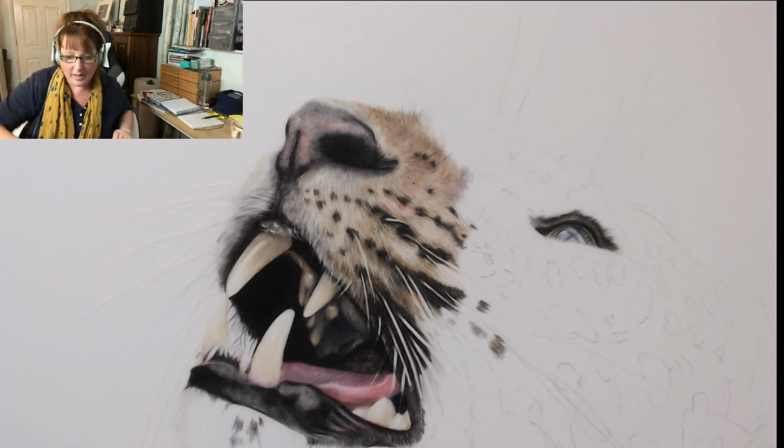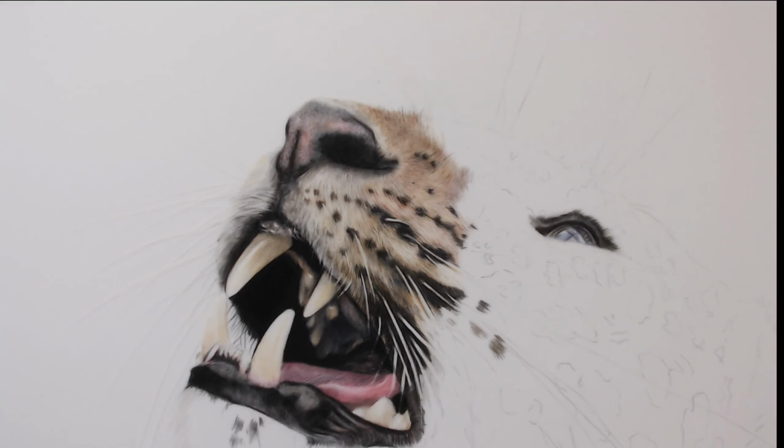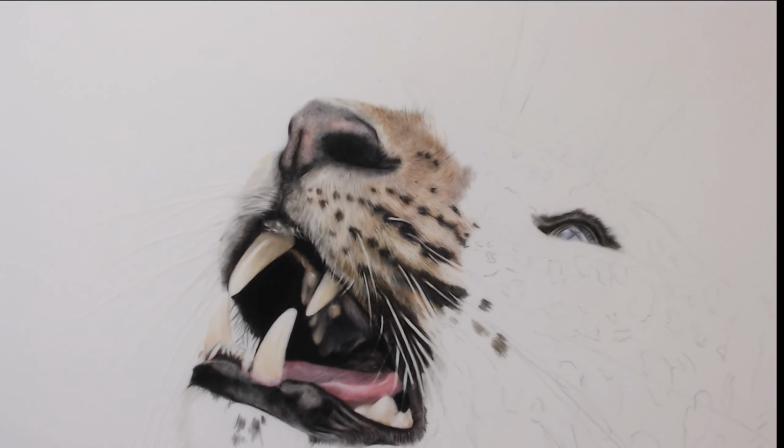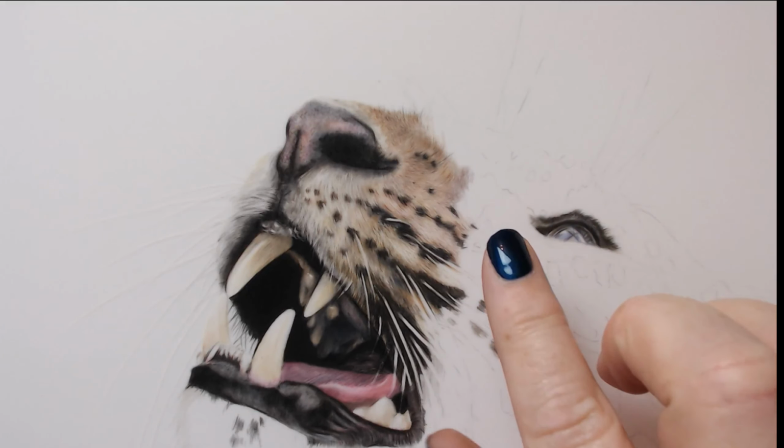So I'm just going to get a shot of me for a minute, and we're just going to work on the leopard for a second. So we've got the leopard here.